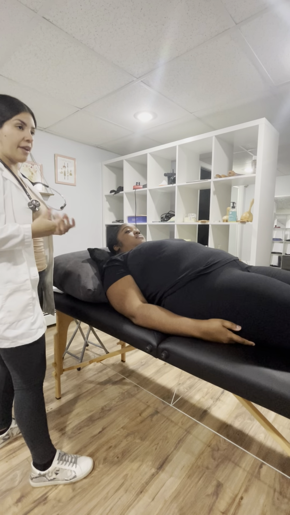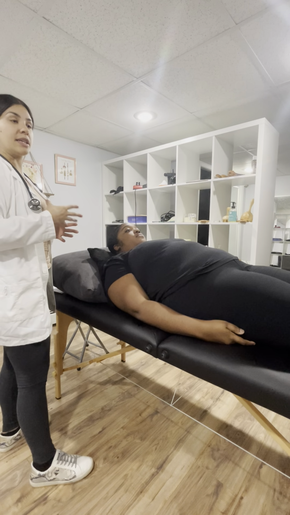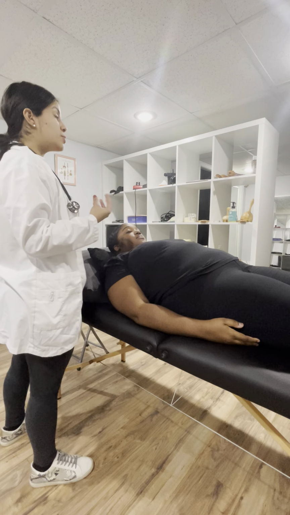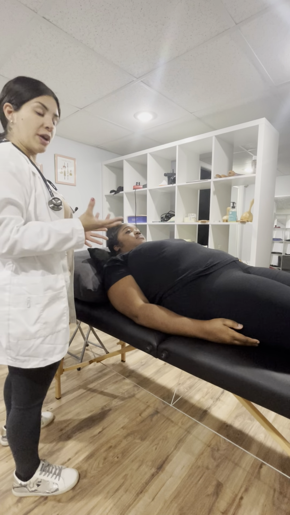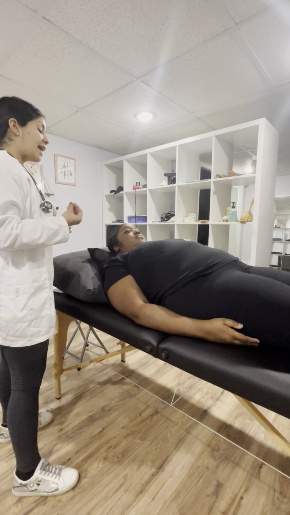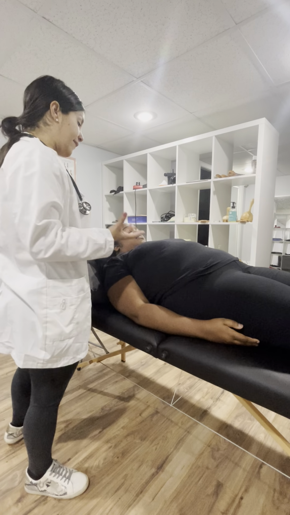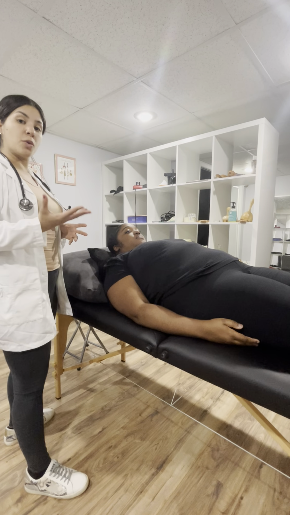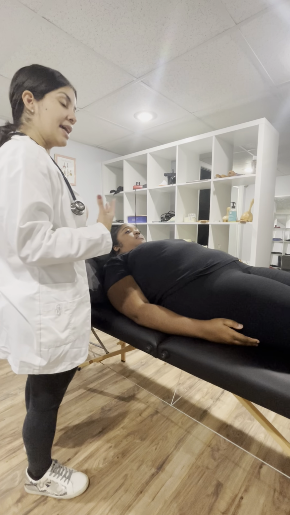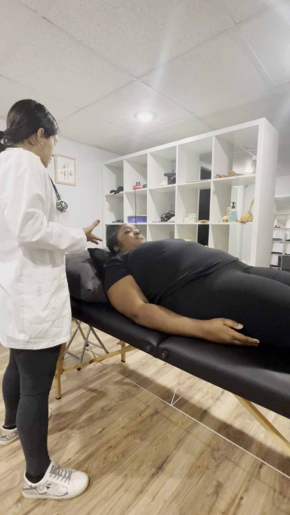And again, we're looking for any abnormal heart sound, splitting of S1, S2. When we hear S1, that is the closing of the mitral and the tricuspid valve. When we hear S2, that is the closing of the aortic and the pulmonic valves. Those are normal heart sounds. That's what we're looking for. Any abnormal heart sounds, like any murmurs, any S3, any S4, then that would be considered abnormal.